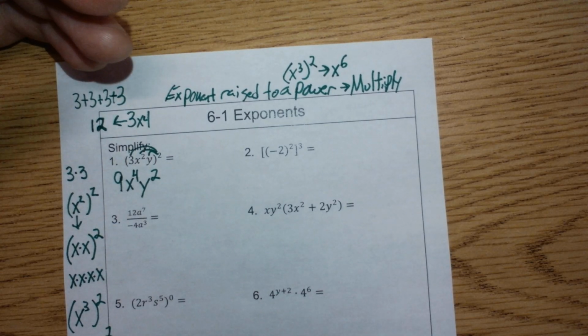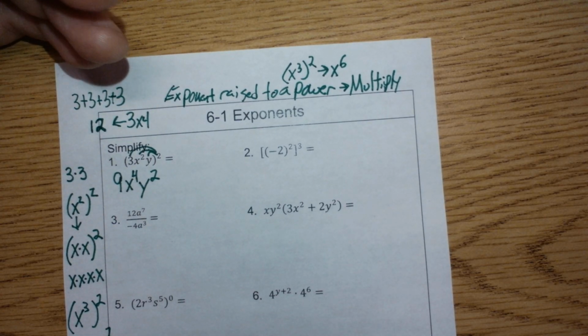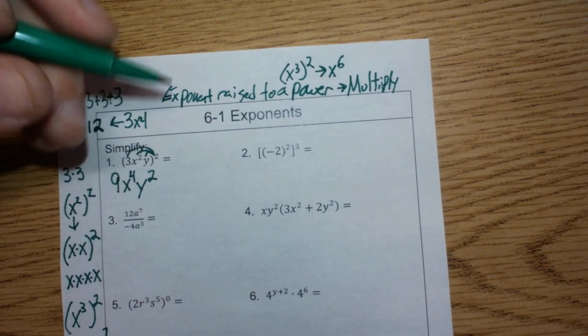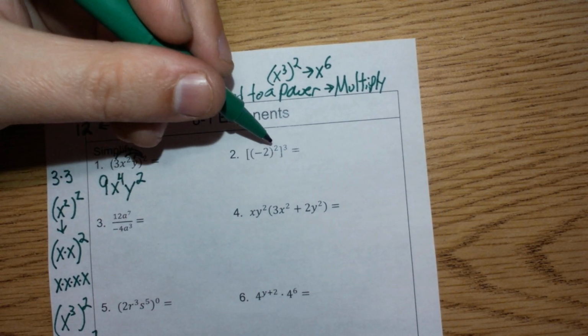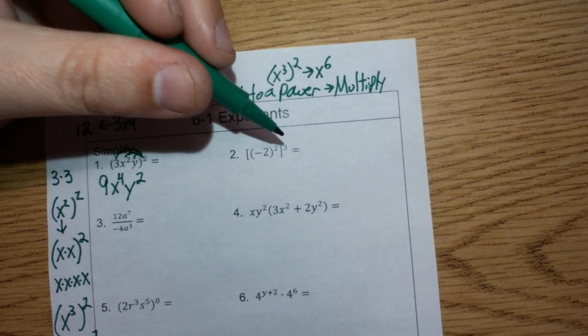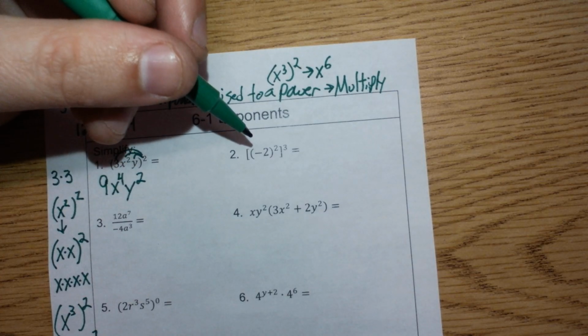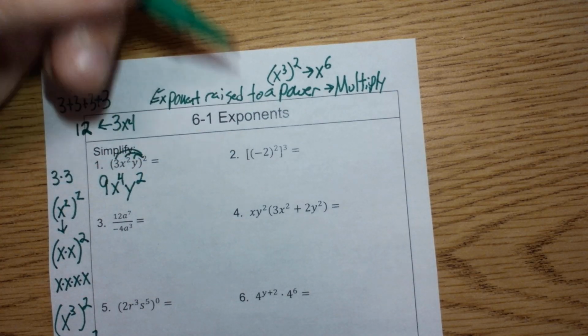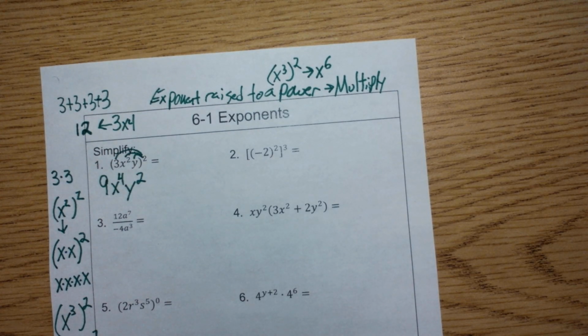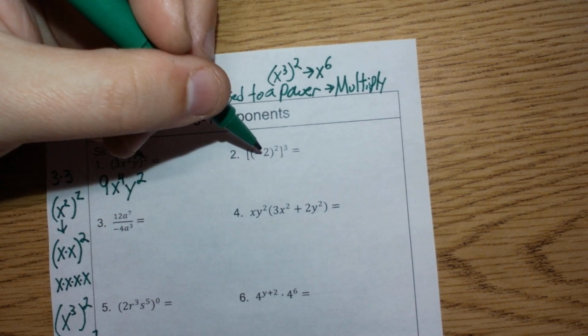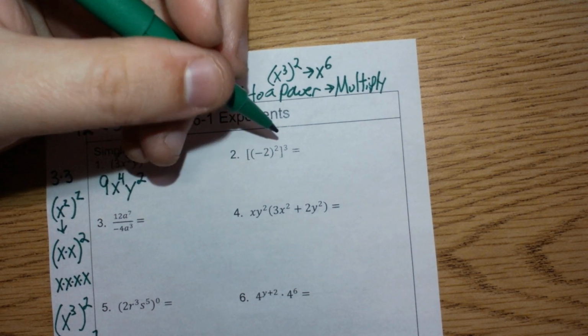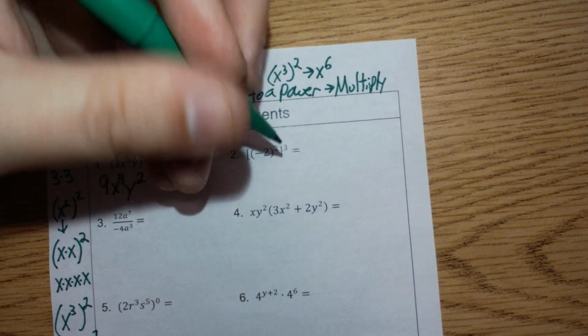All right, looking at my next one, we've got negative 2 squared to the 3rd power. So remember on this, we're working our way outwards, and really we could multiply the exponents first, but a lot of times it might be easier if we apply that first.